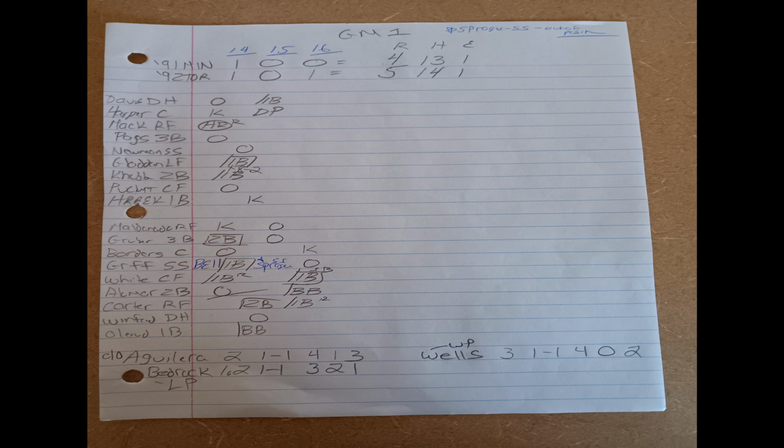But you could see Devon White had an RBI single to tie it, and then the 92 Blue Jays are able to walk it off with a 2-out single by Joe Carter, which scored Devon White from second base. So the 92 Blue Jays take game number one by a score of 5-4.